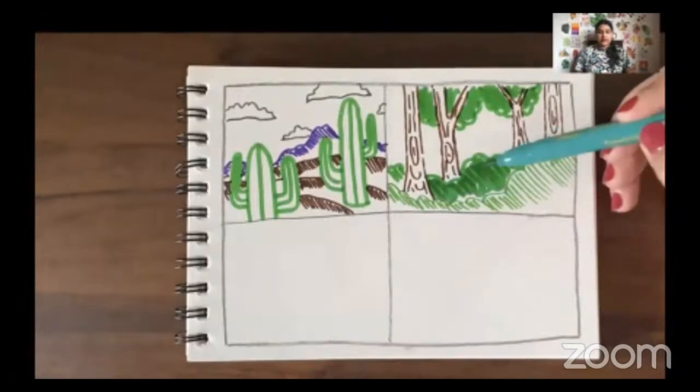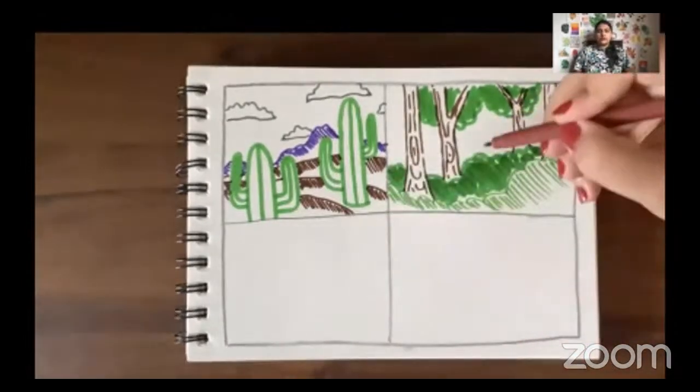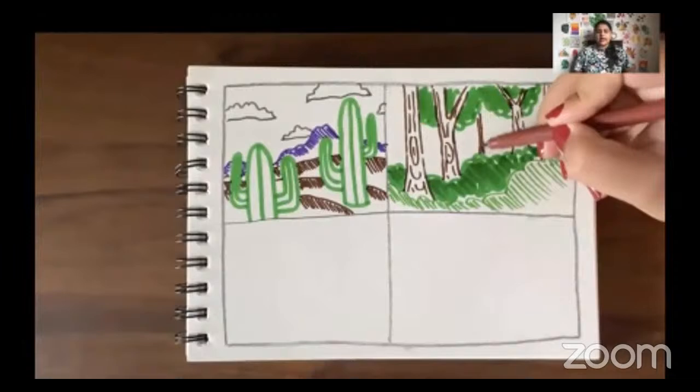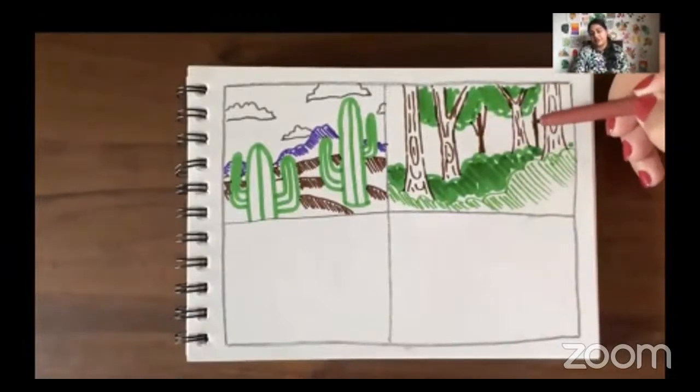You can always go ahead and add in some more branches here and there if you feel like it'll make it look nice. I'm going to just take a little bit of brown and I'm going to go ahead and draw like a few lines here and there, adding some more far away trees of sorts.